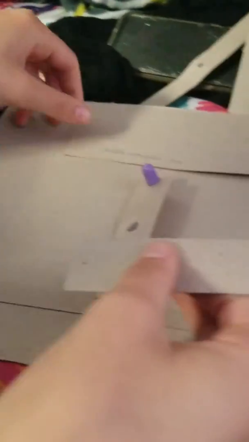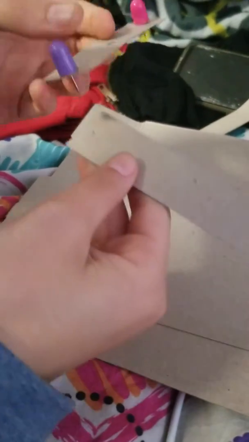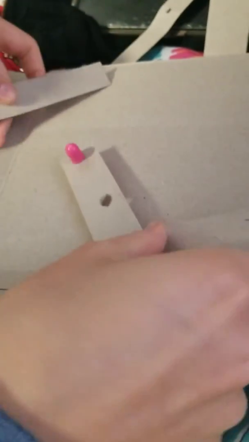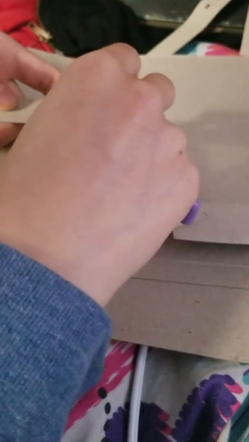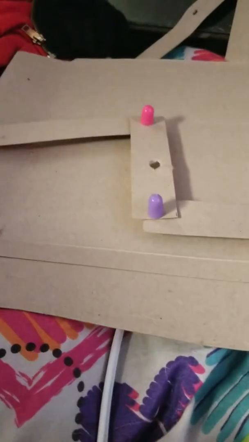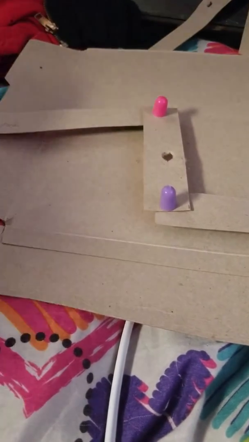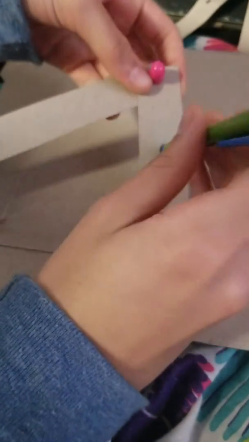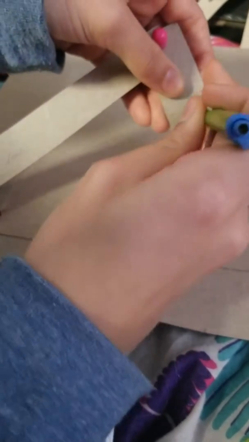Okay. So you take your thumbtacks and you put them so that you connect your little piece to your big piece, like that. Okay. Then you take your pen or whatever the heck you've chosen to use. You stick it in there.